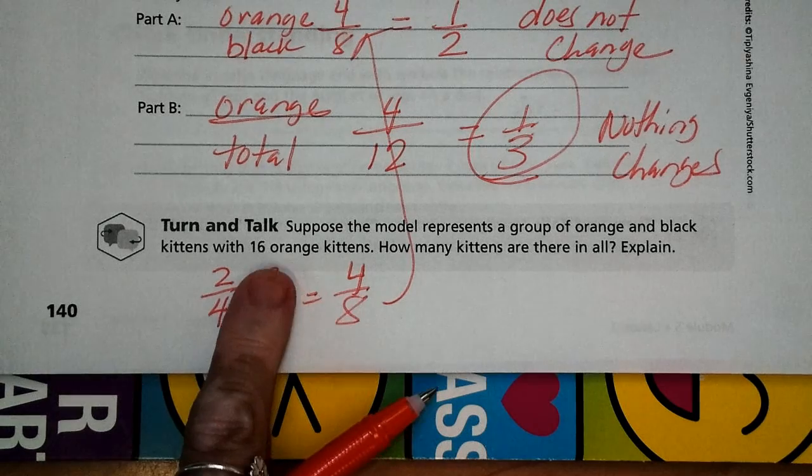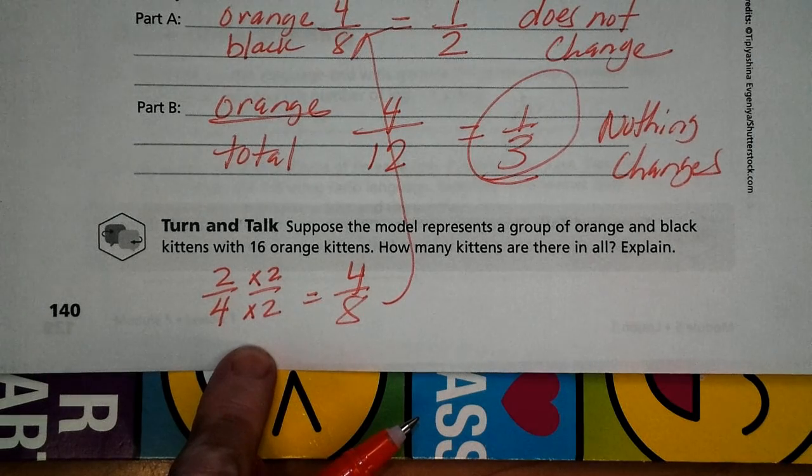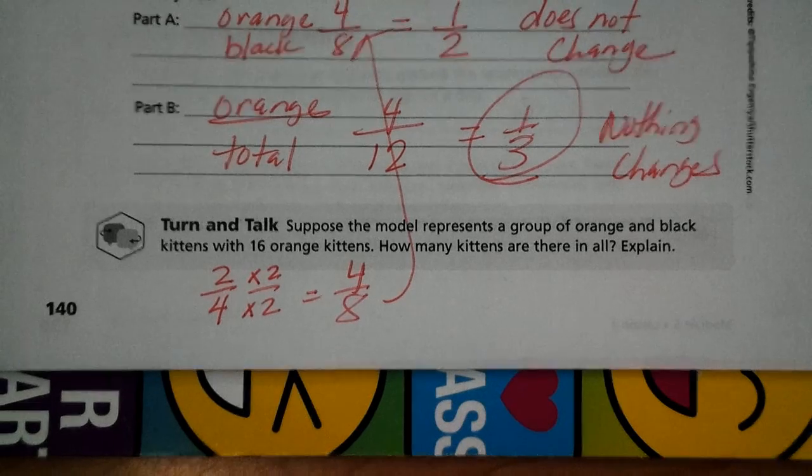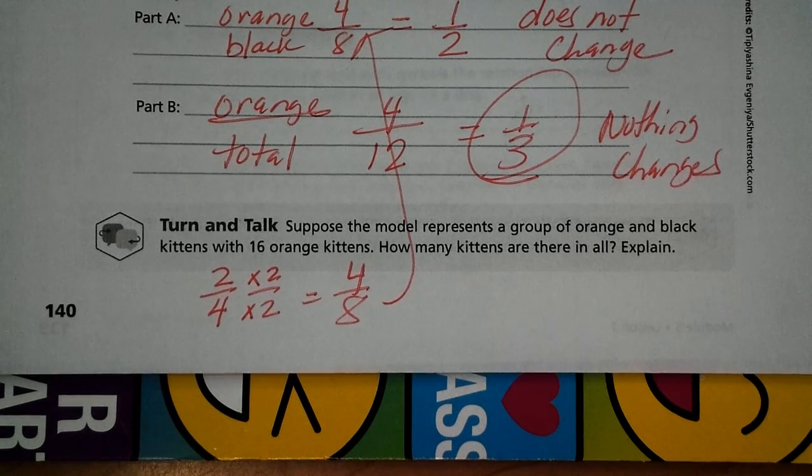Because we multiplied the numerator and the denominator by the same number, all we did was scale up that ratio. So when you multiply the numerator and the denominator by the same number, they are always going to be equivalent. Always. Does that make sense?